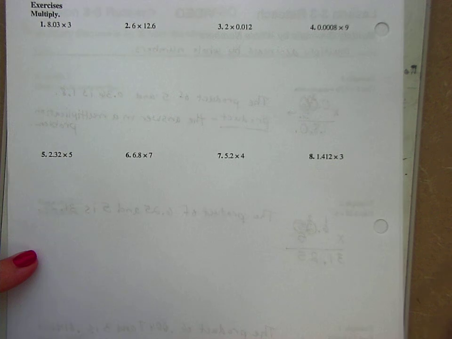Okay, so you guys have some problems to do on the back. Do the very best you can. Come back, get a key, and check for accuracy. Good luck.